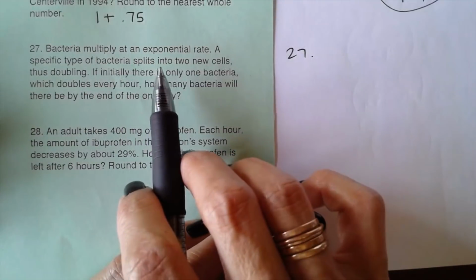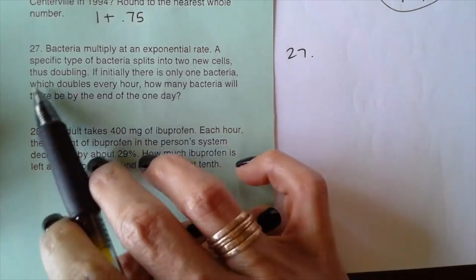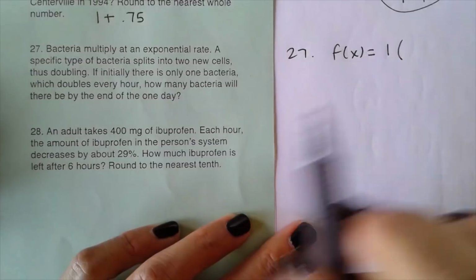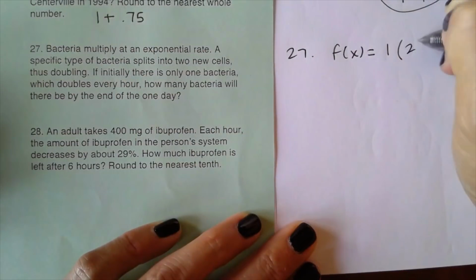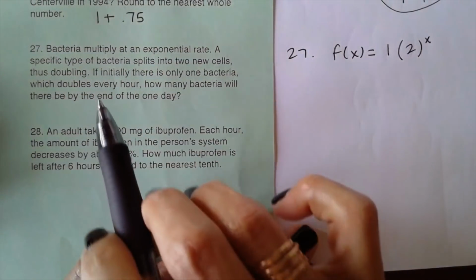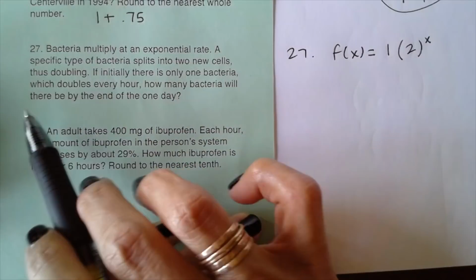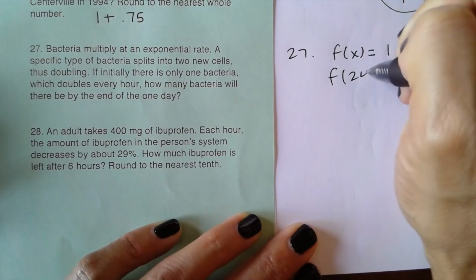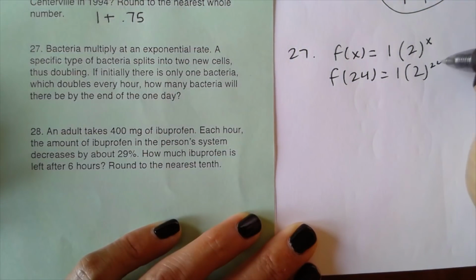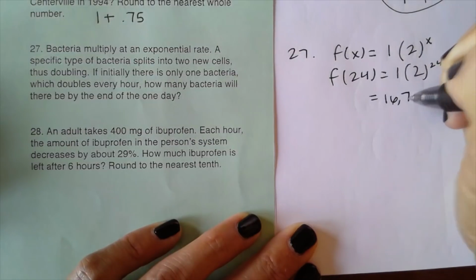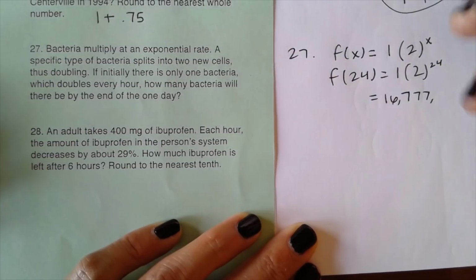Bacteria multiply at an exponential rate. A specific type of bacteria splits into 2 new cells, thus doubling. If initially there is only 1 bacteria, but it's doubling every day, that means our A value is going to be 2. If it was tripling, our A value would be 3 raised to the X. How many bacteria will there be by the end of 1 day? So 1 day has 24 hours, so we're going to go F of 24. And we're just going to plug 1 times 2 to the 24th power into the calculator. A lot of bacteria.